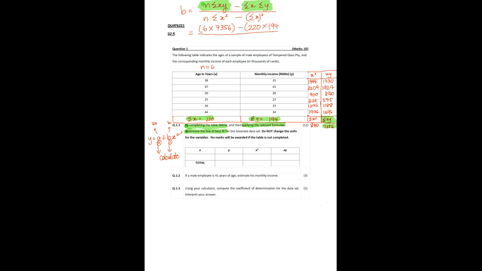Now in your denominator, it says n multiplied by the sum of x squared. So again, it's multiplication because there's no sign between the variables. And it's n, so that's 6 within brackets, multiplied by the sum of x squared. Here's x squared, and the sum of it is the final answer, which was 8410.